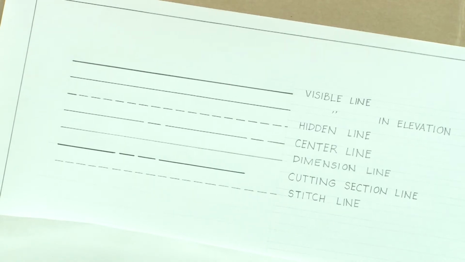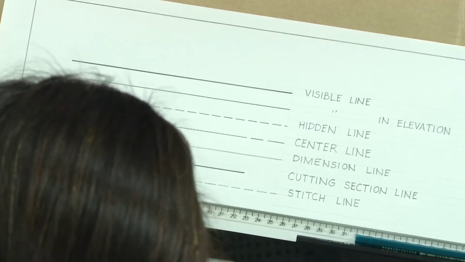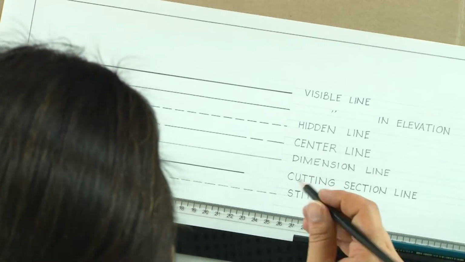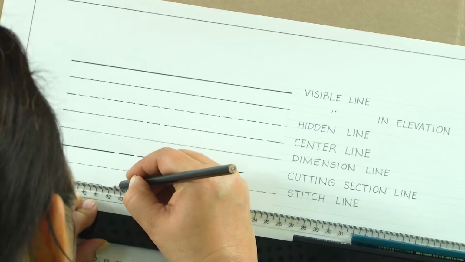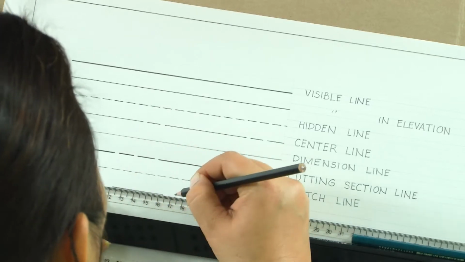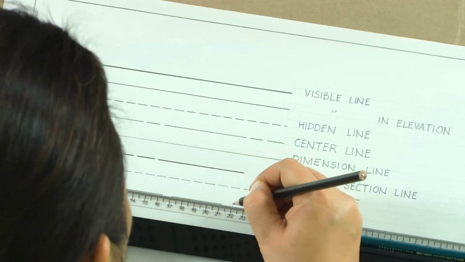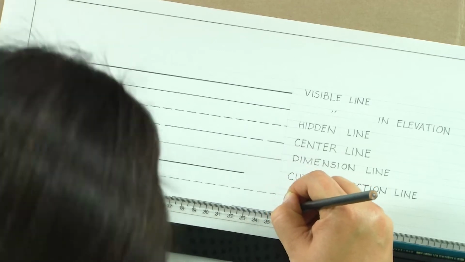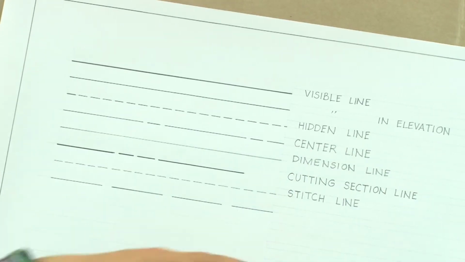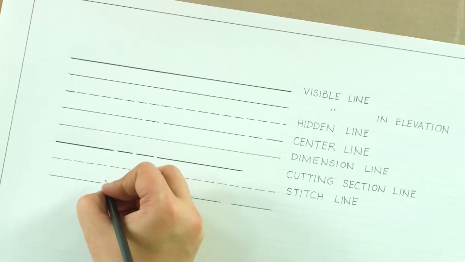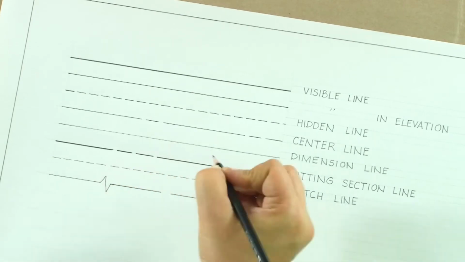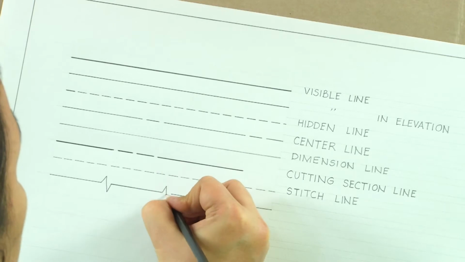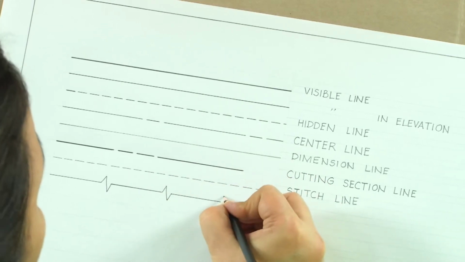One more line which is often used is a break line. I will tell you the long break first. So, what we do, we make equal dashes and we leave some part in between, a dash-sized space in between. And then in this break part, we draw lines like these.